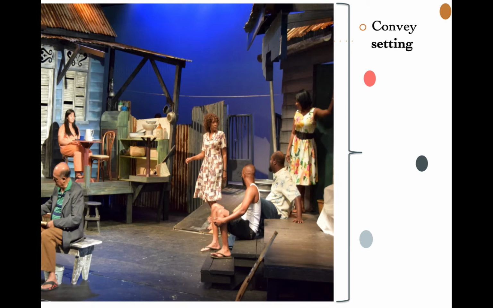So in conveying setting, a set might tell you which era it belongs to, and which country as well, because obviously a house in England does not necessarily, well, definitely does not look like a house in Trinidad. So things like that. The most important function of set is to tell you where the play is, even if it's set in purgatory. If the set makes it look quite desolate, things like that.